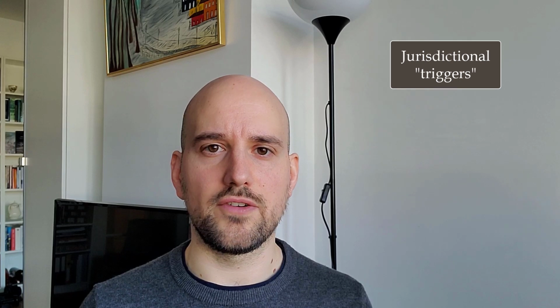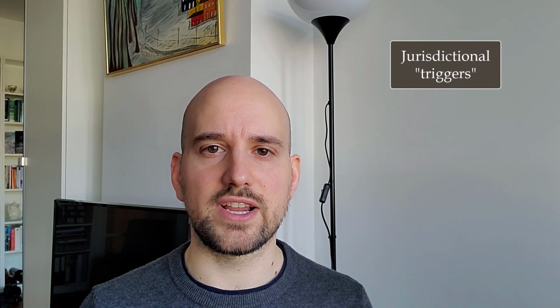Another vital aspect relates to when the jurisdiction of the ICC is actually triggered. And there are three possibilities here according to Article 13 of the Rome Statute. The first one is that a state refers a situation to the ICC. This of course includes state parties that have ratified the Rome Statute, but also potentially non-state parties, which on an ad hoc basis can basically accept in a more circumscribed manner the jurisdiction of the ICC.